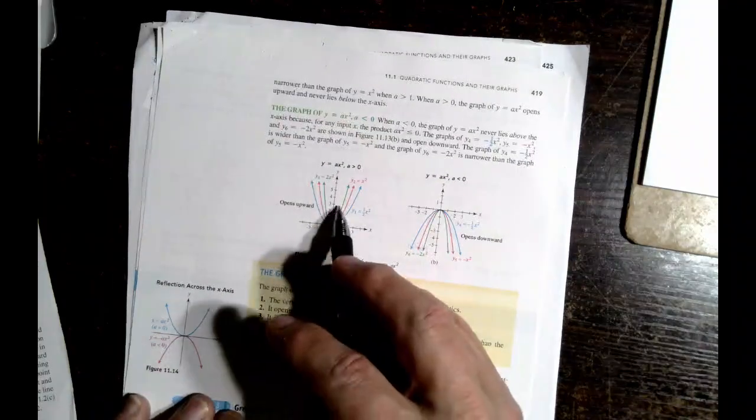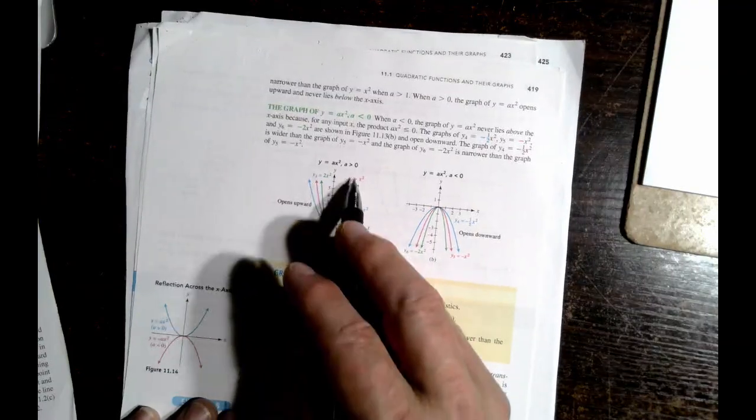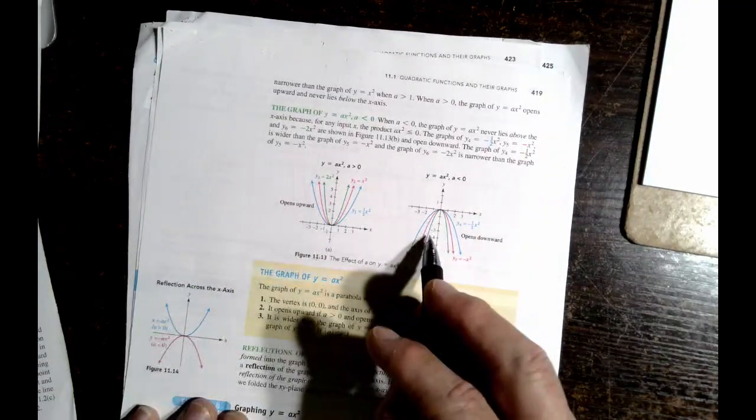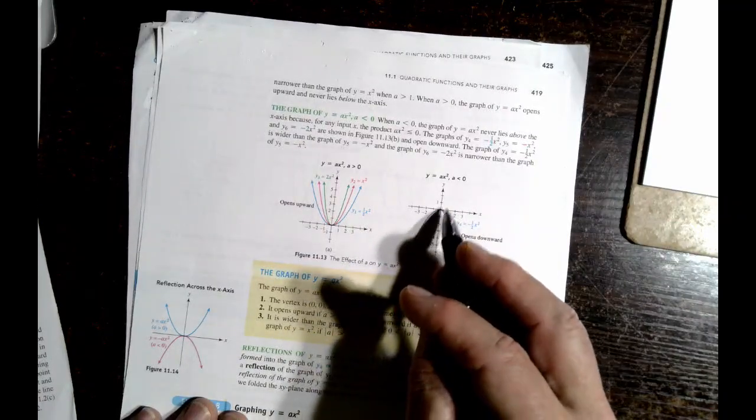Alright. Now they talk about transformations of graphs. If a is greater than 1, it's going to go up. It's going to shoot up faster. If a is negative, it's going to point down or point down faster. And if a is less than 1, it gets wider. It gets wider if a is less than 1. If a is greater than 1, it gets more narrow.